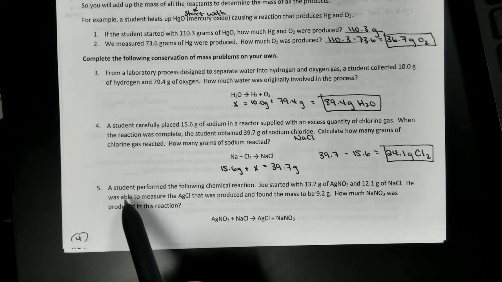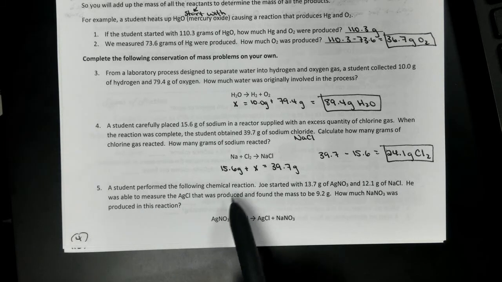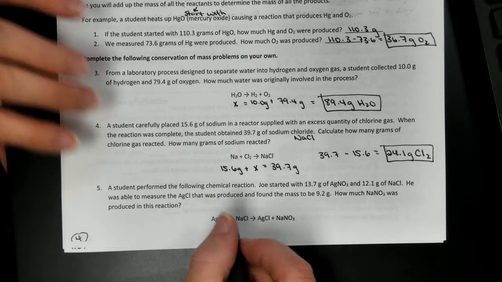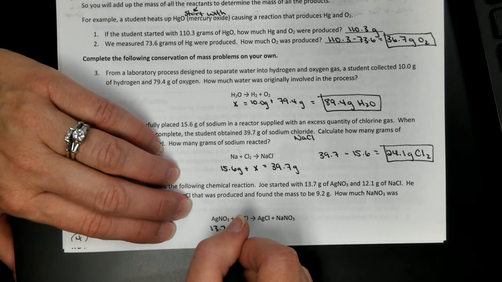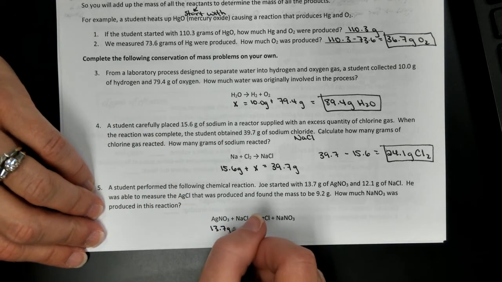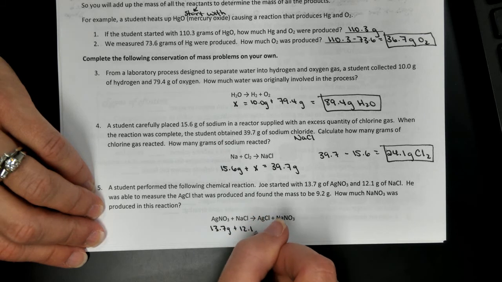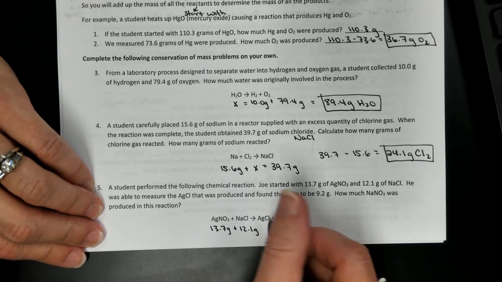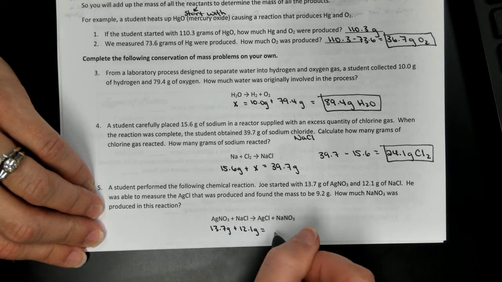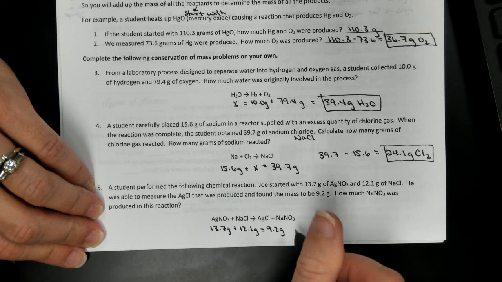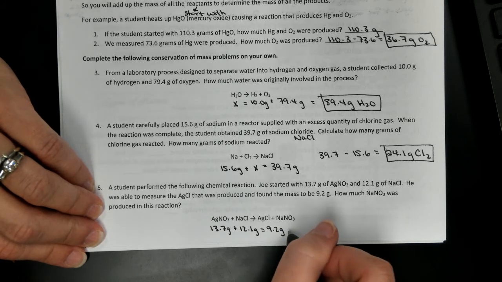And looking at our last question, the student performed the following chemical reaction. Joe started with 13.7 grams of AgNO3. So we have 13.7 grams of AgNO3. And he started with 12.1 grams of NaCl. He was able to measure the AgCl that was produced and found the mass to be 9.2. So our arrow is going to be our equal sign, and we made 9.2 grams of AgCl. How much NaNO3 was produced in this reaction?